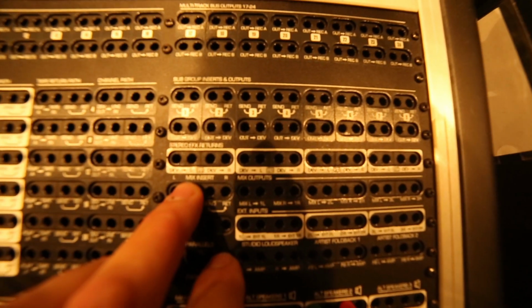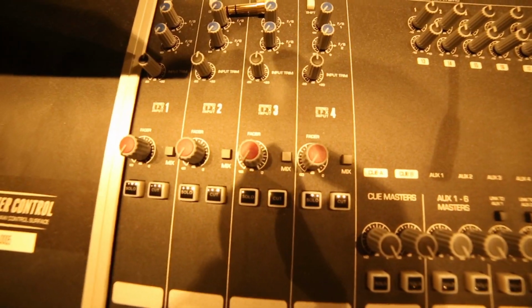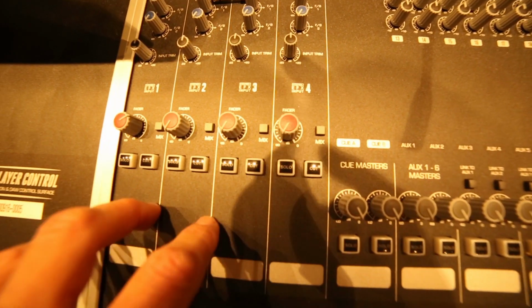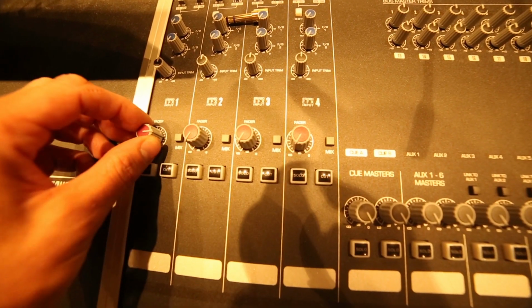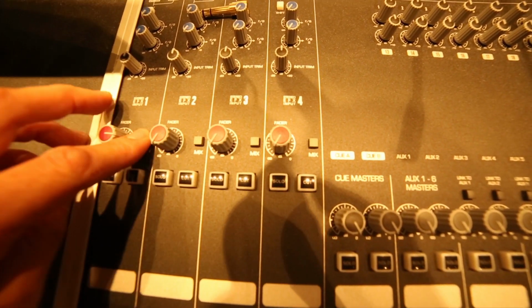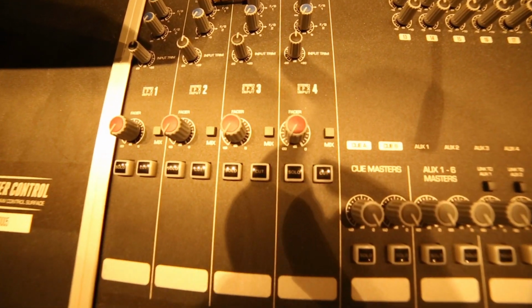Sorry, it's a little bit blurry there, in the center section of the console we've got these stereo effects returns. You could patch a reverb into here and now you've got 4 stereo effects returns that aren't taking up real estate on the console, so we can just send that to the mix and the effects returns will be coming back into that if you're patched into it on the patchbay.